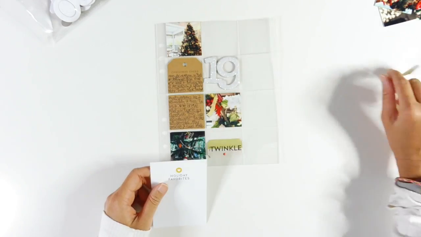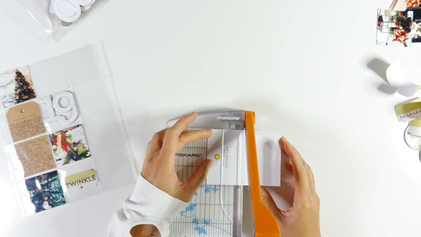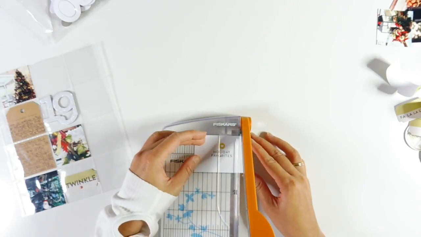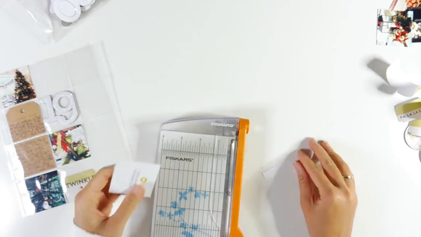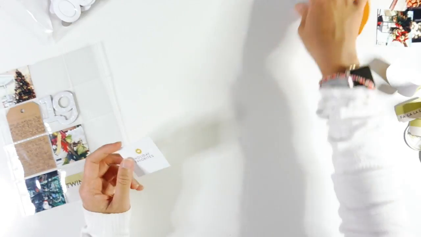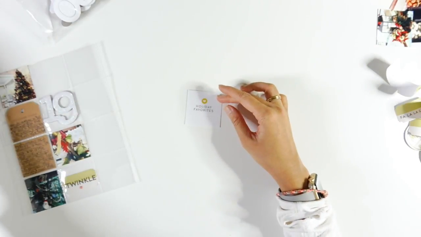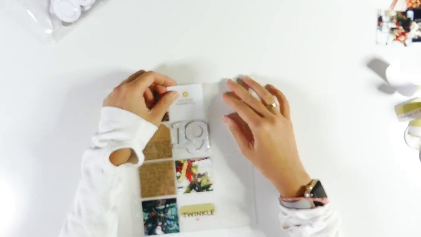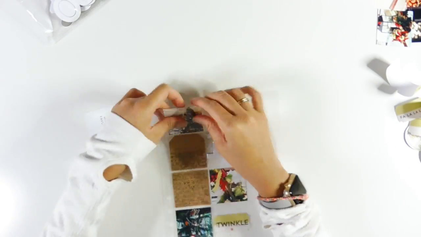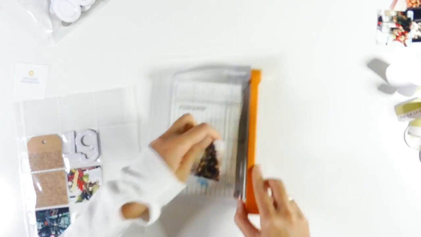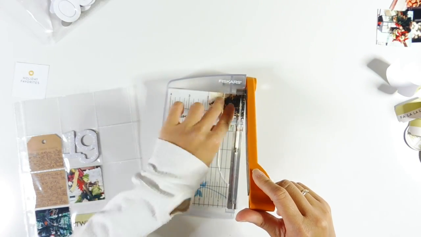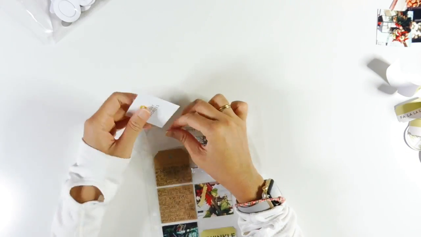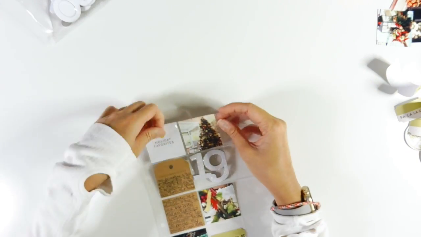I also want to cut this 3x4 journaling card up to add to the pocket. So it's just a plain 3x4 journaling card from the Allywood's December Daily main kit. And now I can see there's a space at the bottom which I felt like needed something underneath it, but I wasn't sure what I wanted to do with it. And now I'm just moving around to see where I want to fit it.